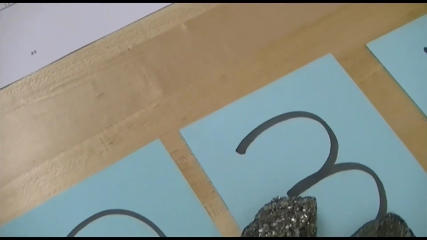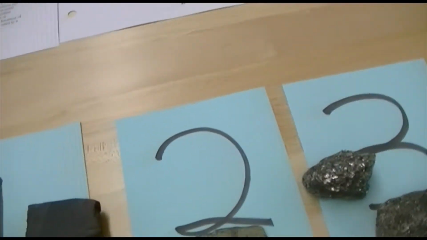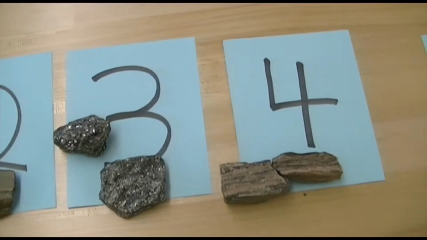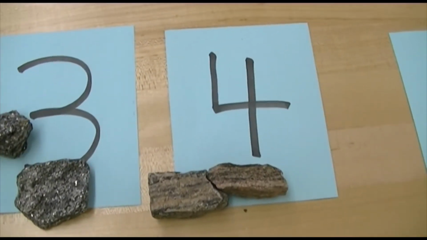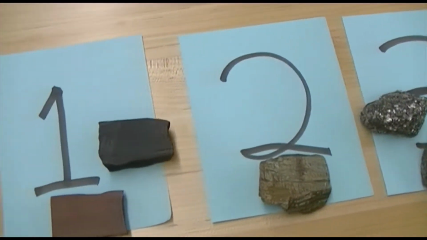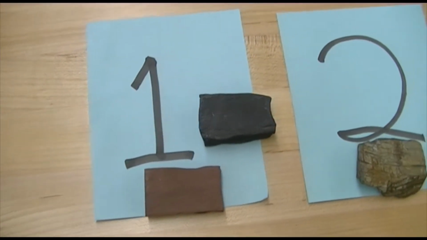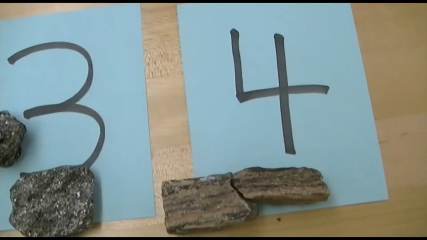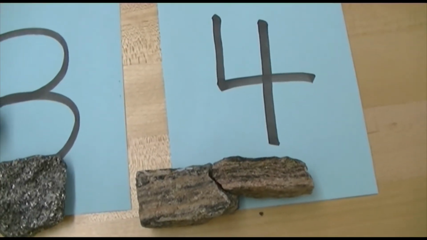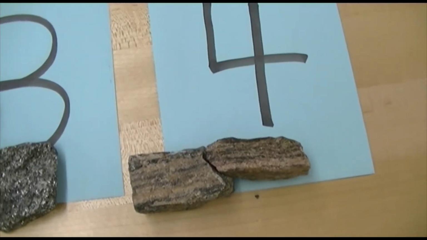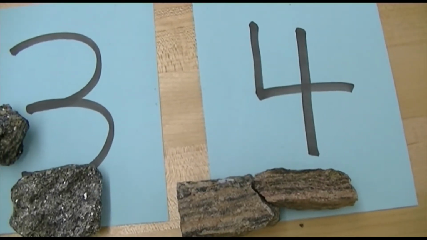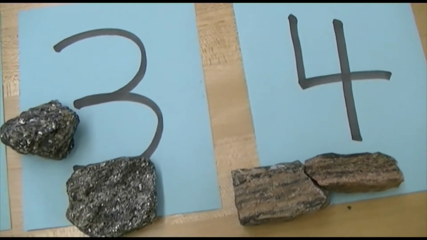So foliated and non-foliated. Sample numbers 1, 2, 3, and 4 show what we refer to in lecture as the metamorphic grade, from low-grade metamorphism to high-grade metamorphism. Remember, metamorphic rocks can never melt, because if they melt, they become magma, and then they will crystallize or come to the surface and form igneous rocks.